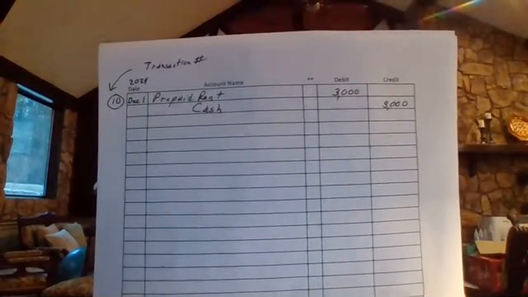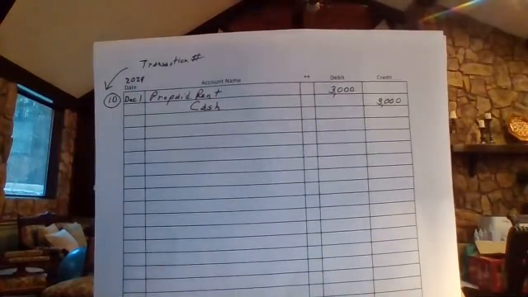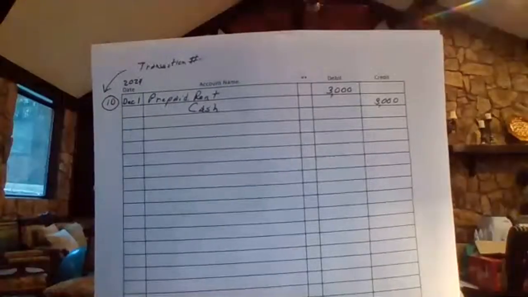In the book, in the little tan boxes, they show a little explanation underneath it. It said, paid rent in advance. Yeah, I think that's kind of redundant. Maybe because I've been at this for so long and I understand it reasonably well. If I see prepaid rent, I know it's an asset. I see cash getting credited. So I see the asset prepaid rent going up with the debit, the asset cash going down with the credit. I can pretty much figure out that explanation in my head, that, hey, they paid rent in advance.